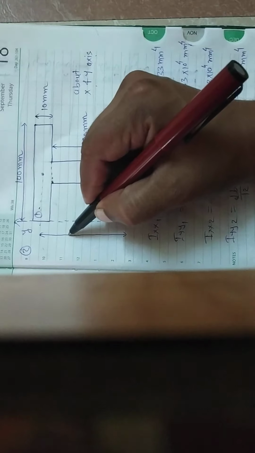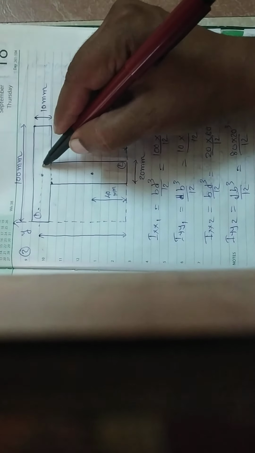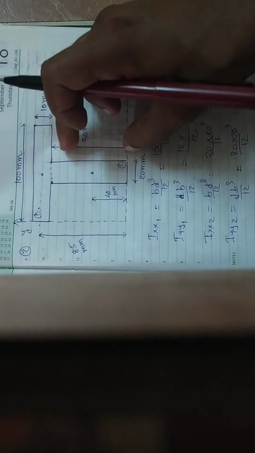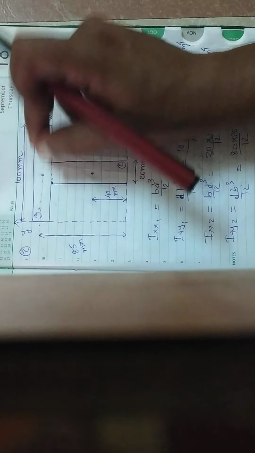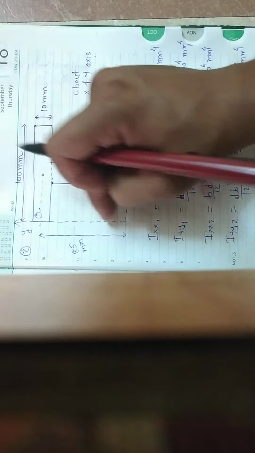So it's a total of 80 plus 10, and since it's the centroid, it's half, which is 5. So you can say it's 85 mm. It's 80 and the centroid is half of this width, 5. So the total from centroid to x-axis is 85.